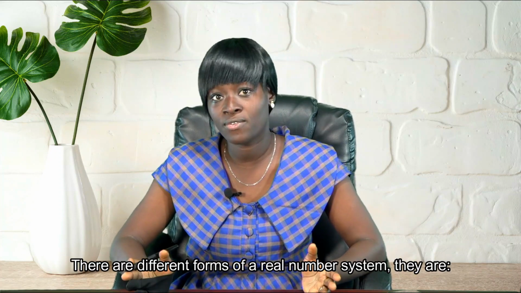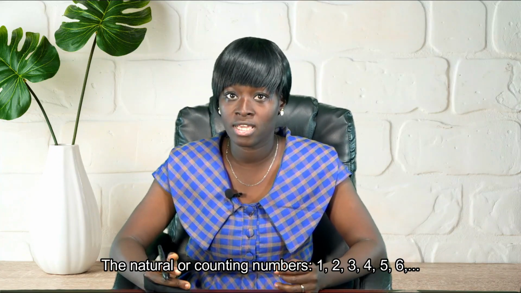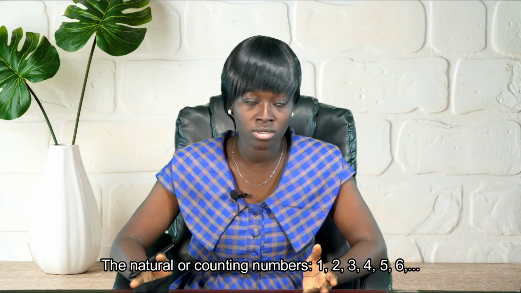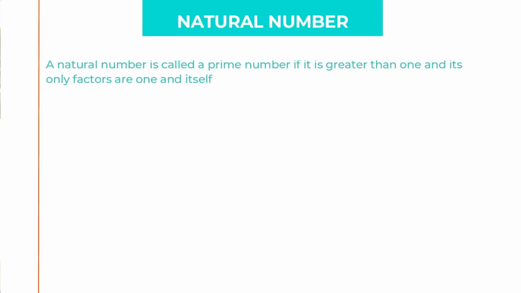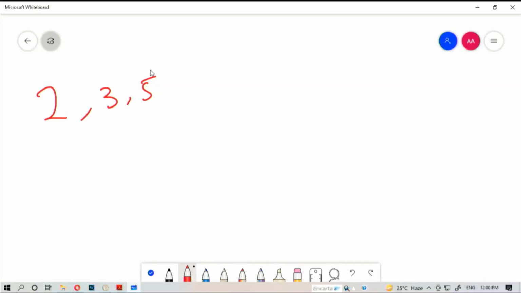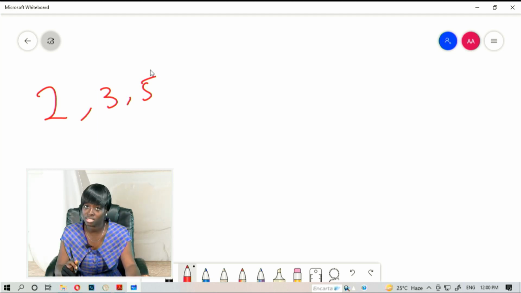There are different forms of a real number system, and they are the natural numbers or the counting numbers. These are 1, 2, 3, 4, 5, 6. A natural number is called a prime number if it is greater than 1 and its only factors are 1 and itself. Examples are 2, 3, 5, 7, 11. These are numbers that can only be divided by 1 and themselves, okay?